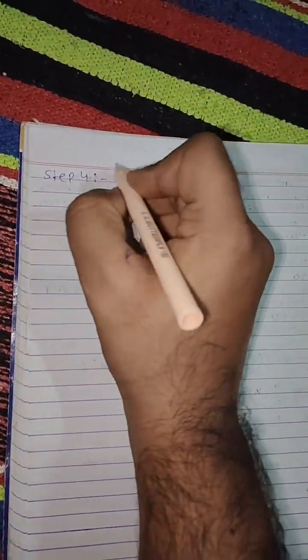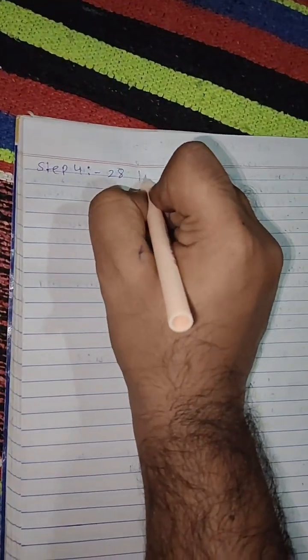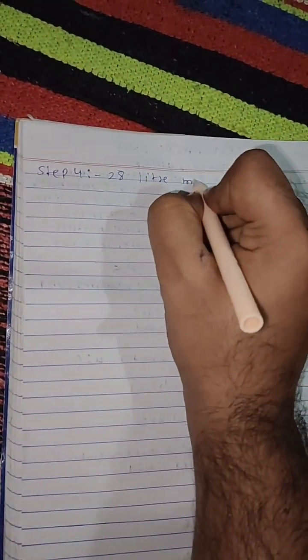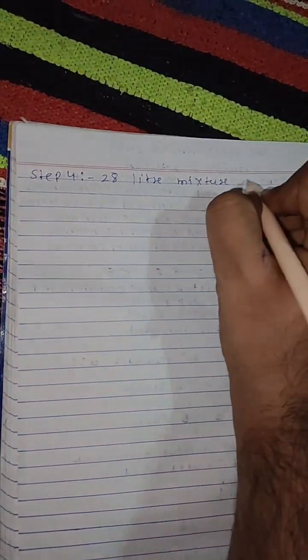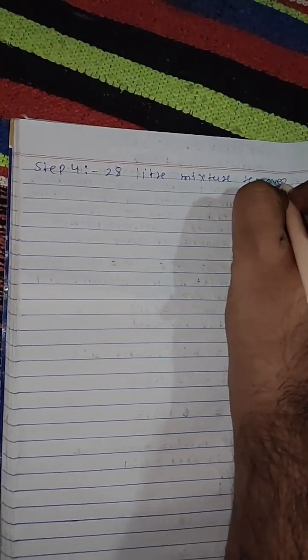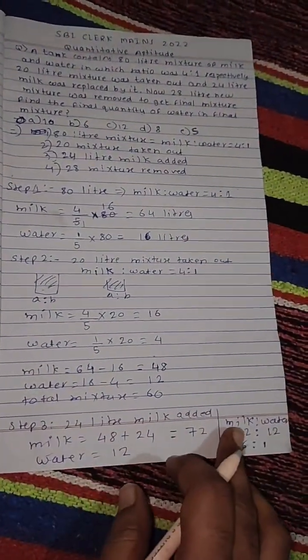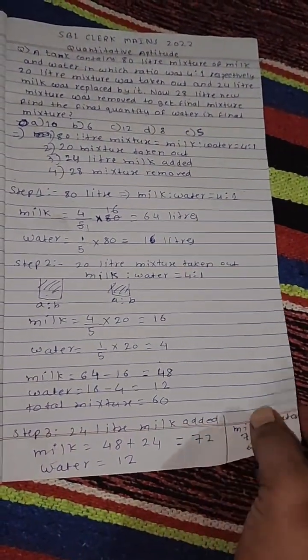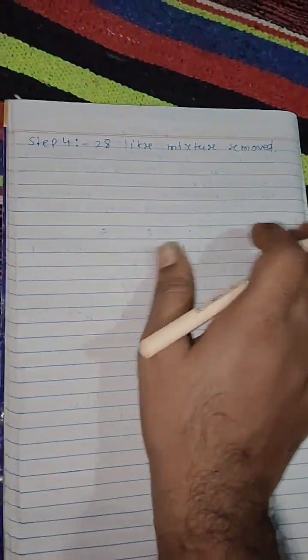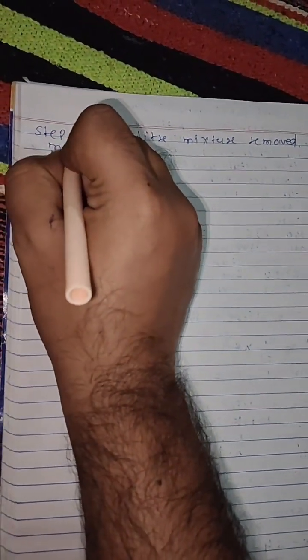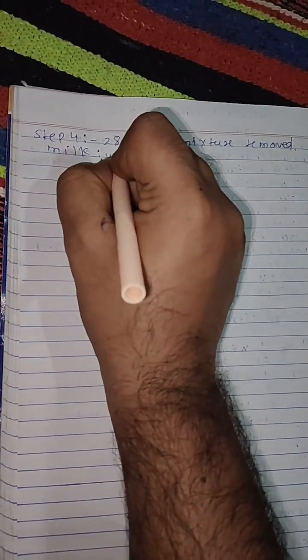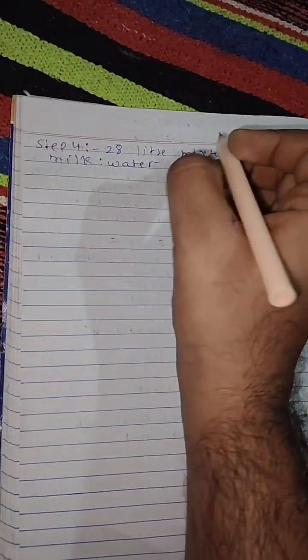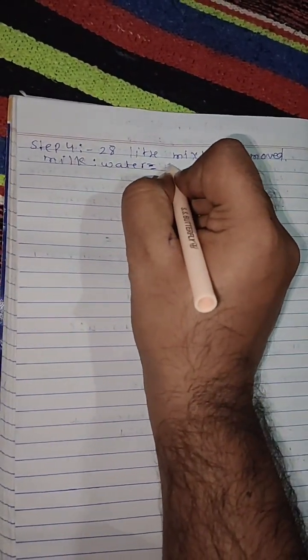So the milk to water ratio is 6 is to 1.